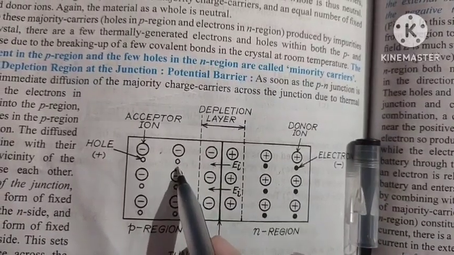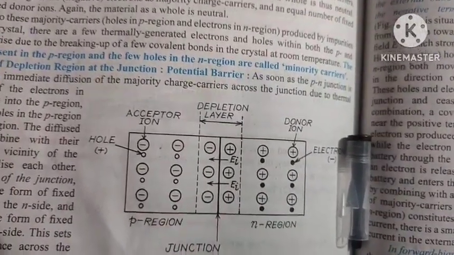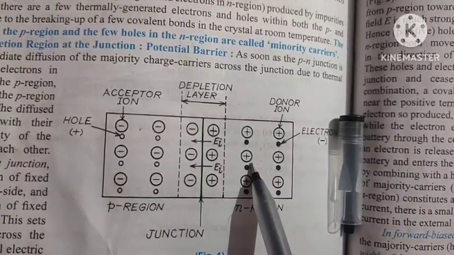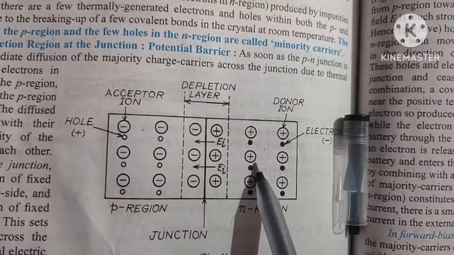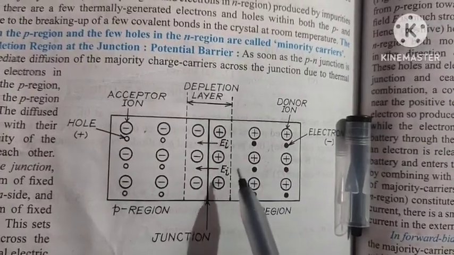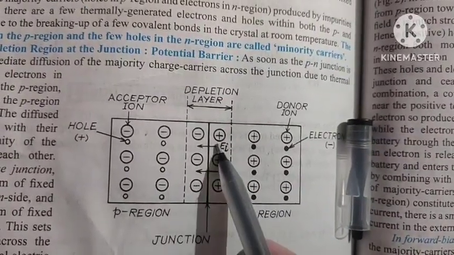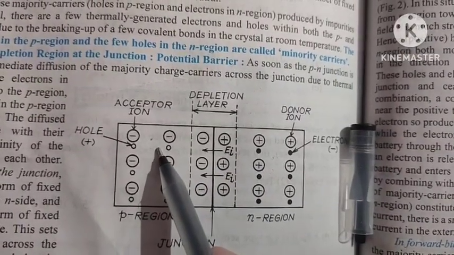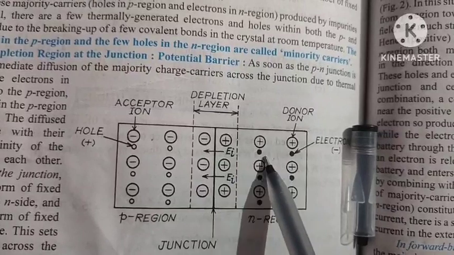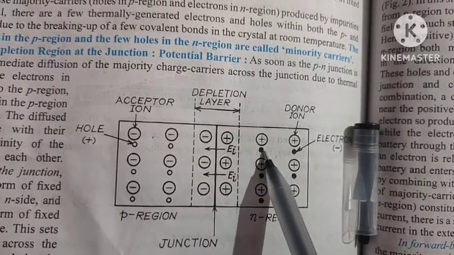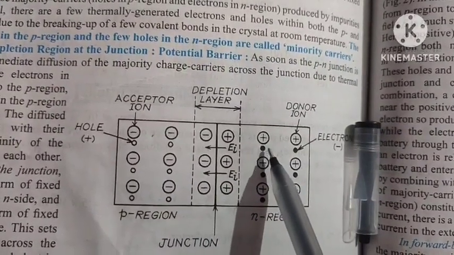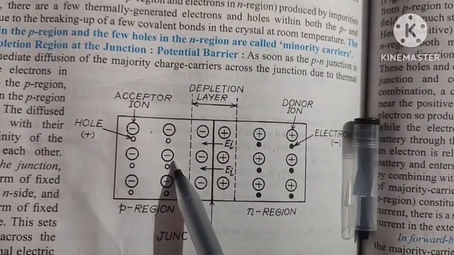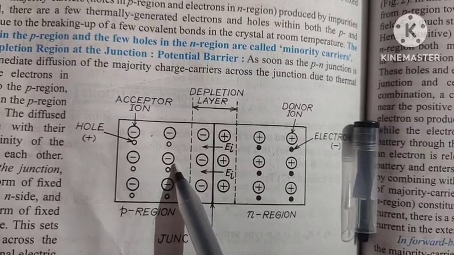But this current will be exactly balanced by the current due to the minority charge carriers. So this internal electric field will help the minority charge carriers, that is electrons from the p region, to cross the junction and holes from the n region to cross the junction. Because of that we get the minority current due to minority charge carriers.